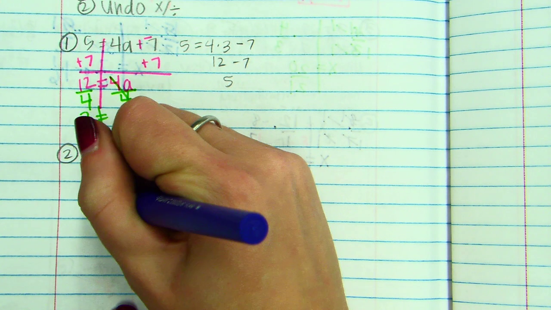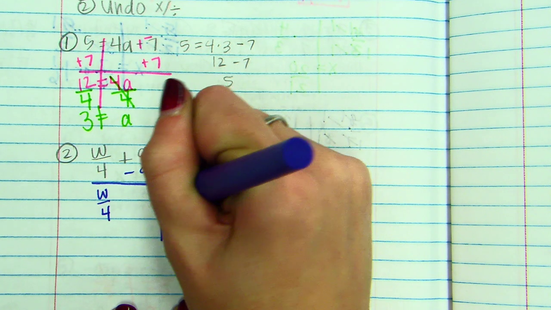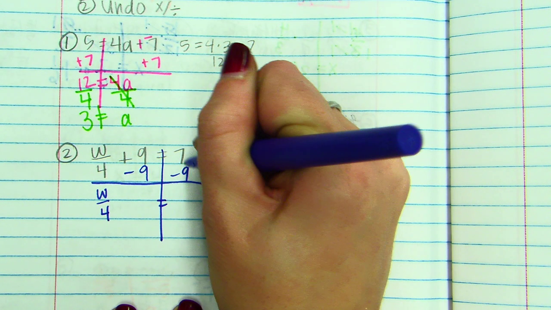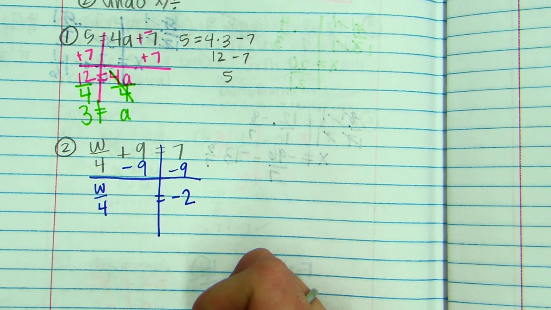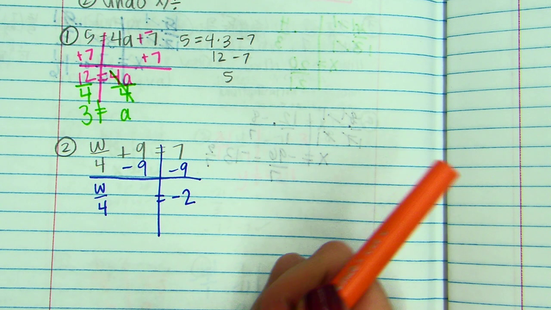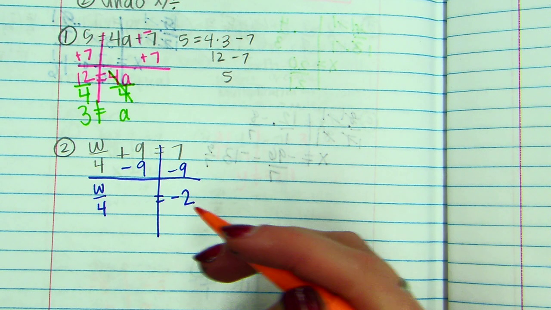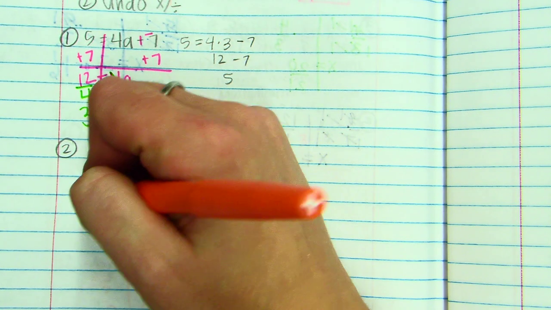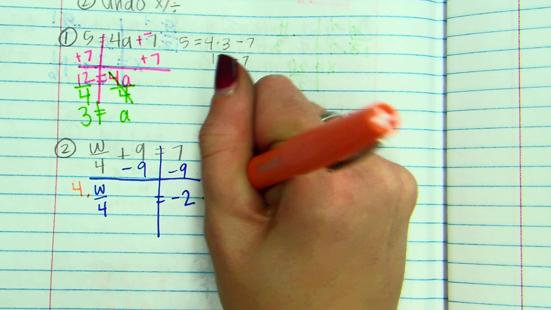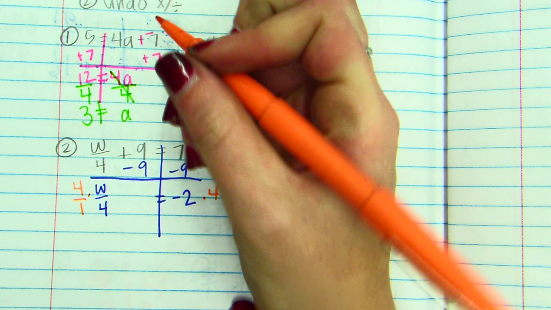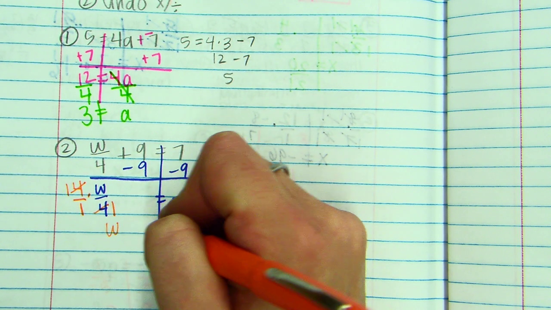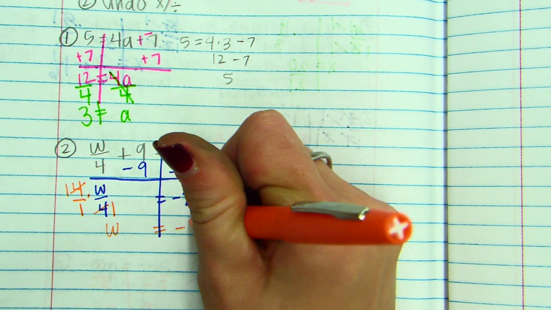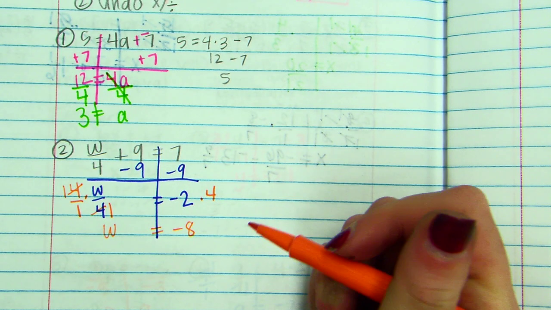W over 4 doesn't change. 9 minus 9 is 0. 7 minus 9 is negative 2. Now I'm on step 2, undo multiplication and division. The opposite of dividing by 4 is multiplying by 4. So I'm going to multiply by 4 on both sides. This is really 4 over 1. 4 goes in here one time and here one time, so I'm left with 1w equals negative 2 times 4 is negative 8. And then I can check my work.